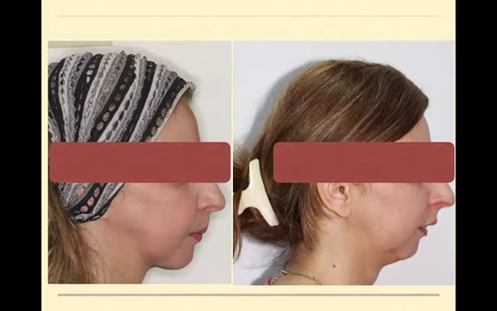So this is how she looks after the treatment, and this is her before. Huge improvement in the profile of the patient. I know she still looks slightly class 2, but she's much better than when we started.